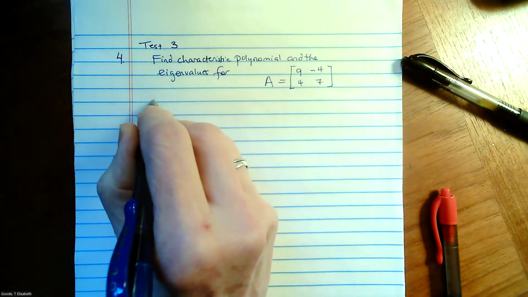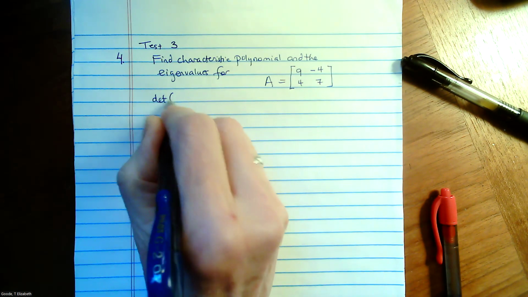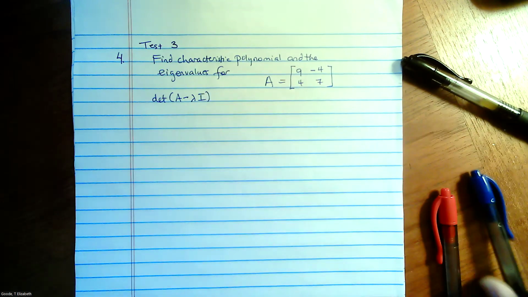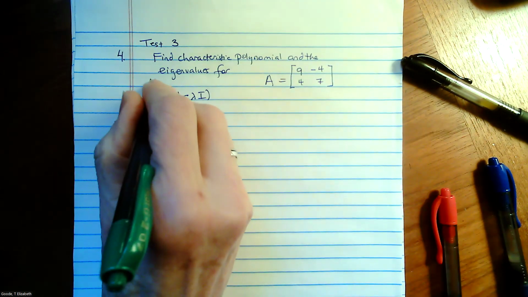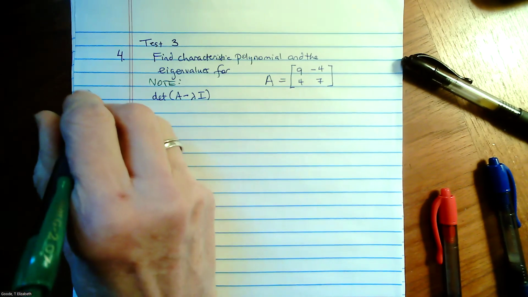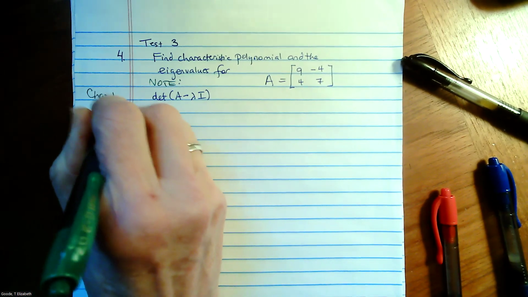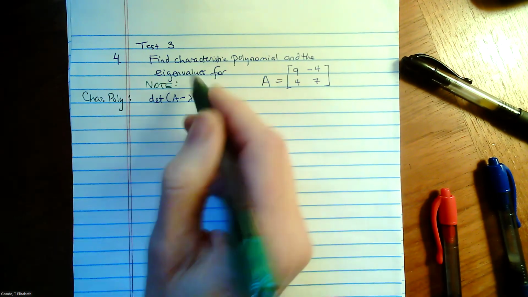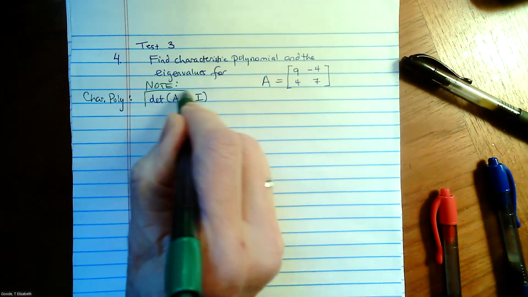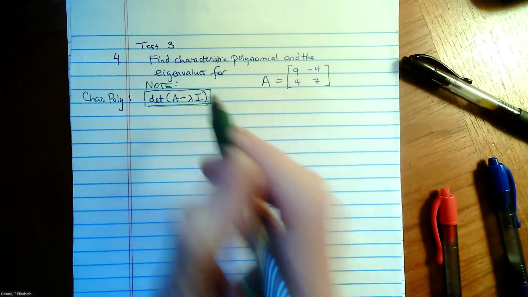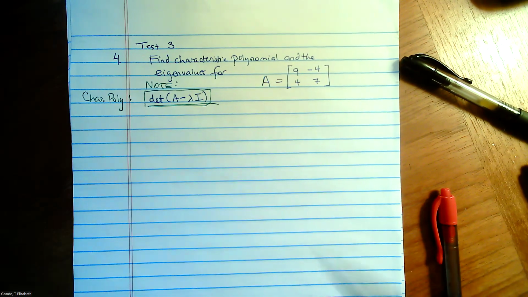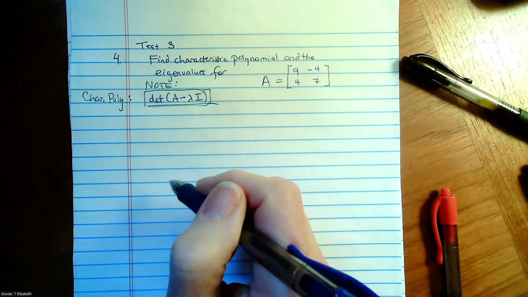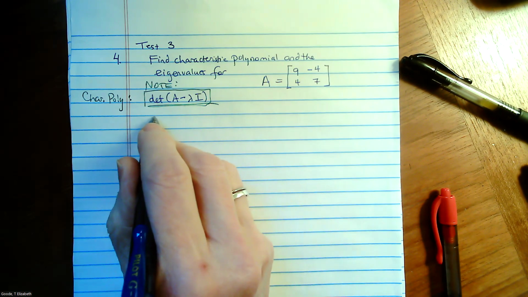So the characteristic polynomial is the determinant of A minus lambda I, right? That's true for any matrix. So you were able to get the characteristic polynomial? Here we go.